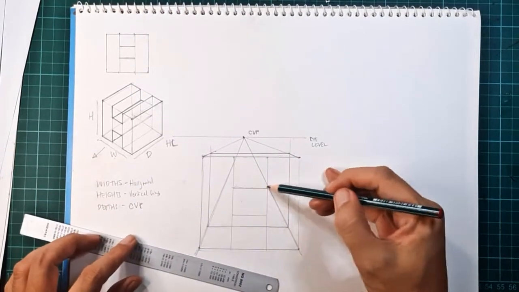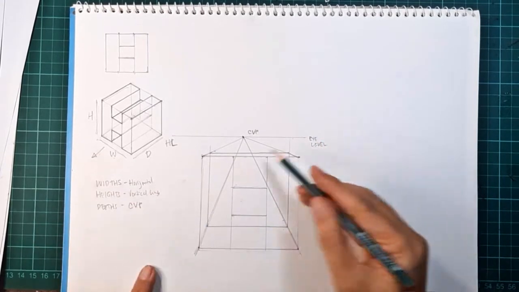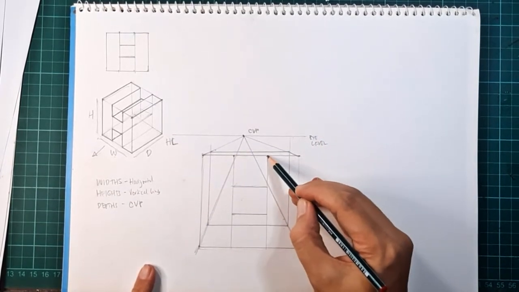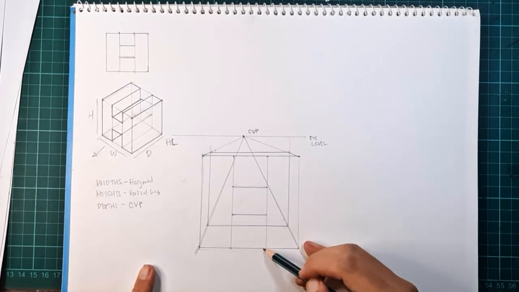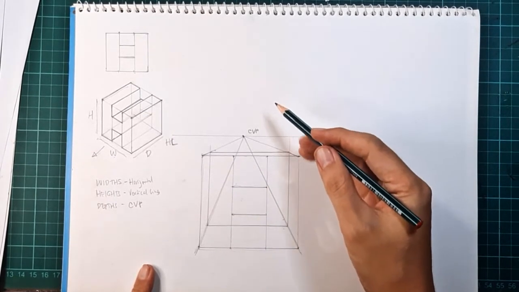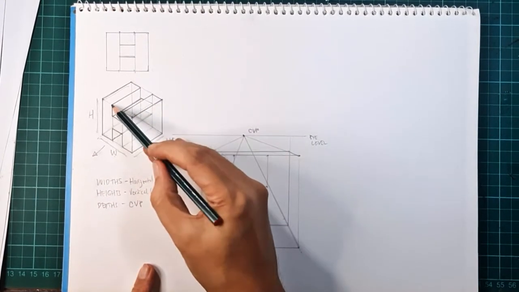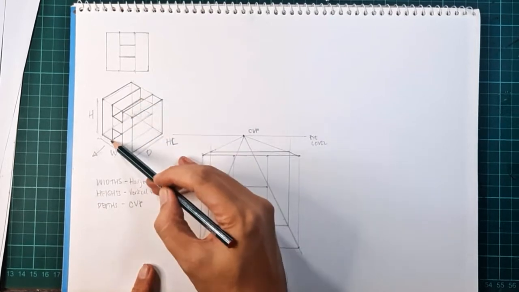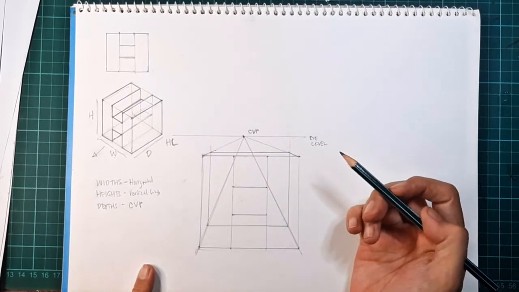So you can see that H right here. And now it's a matter of bringing these points of the H towards the back. Okay, so we're now going to use these points, project them towards the back with the center vanishing point.